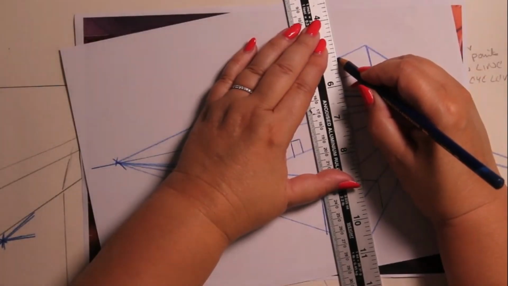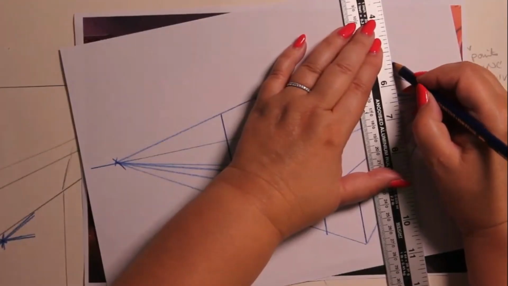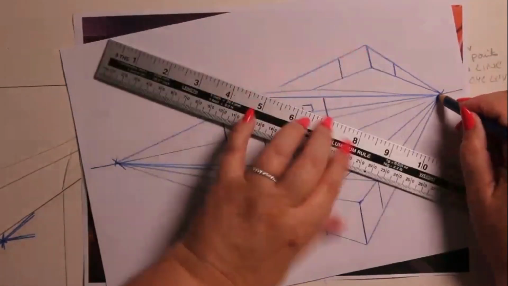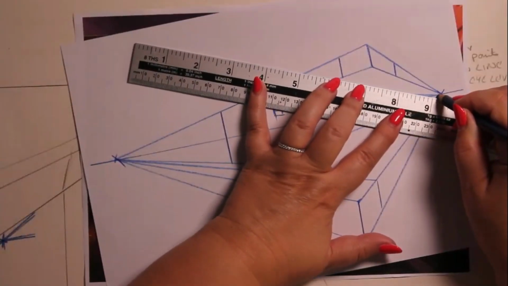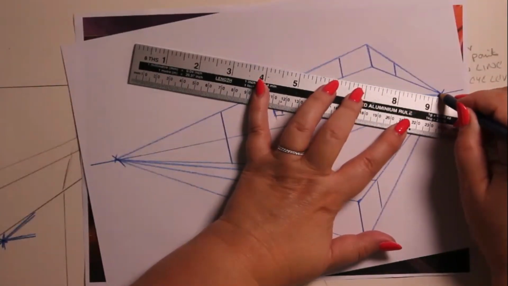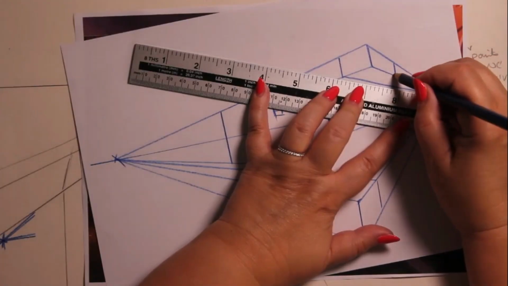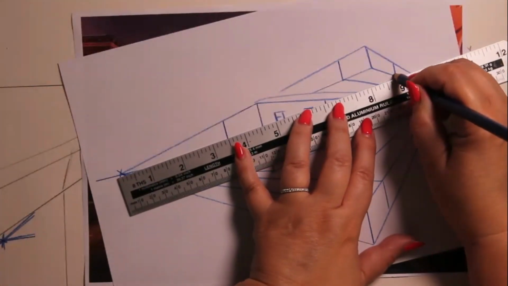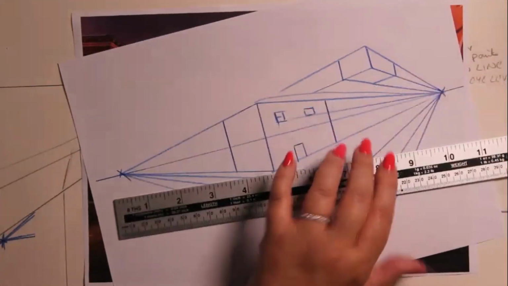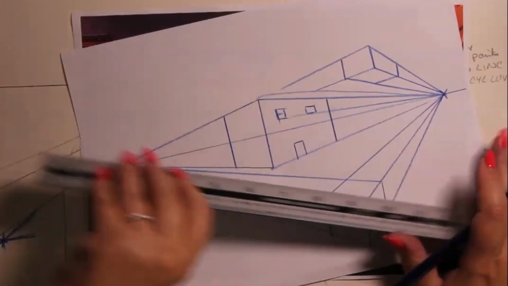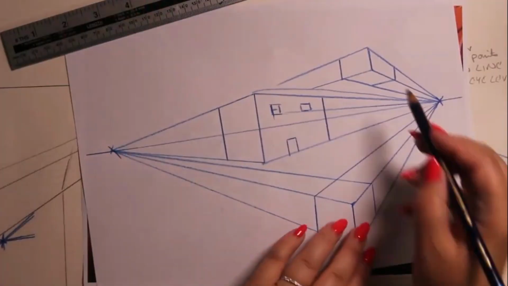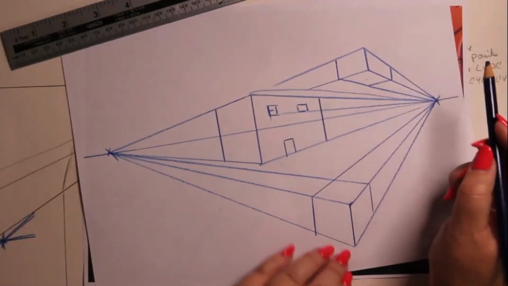Say there and there, and then I'm going to join that up and to there, so we can see the underside of the box.